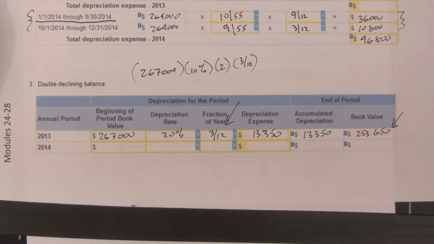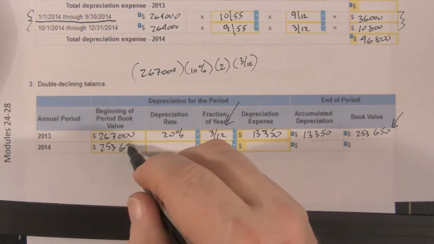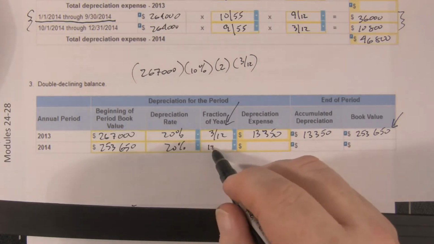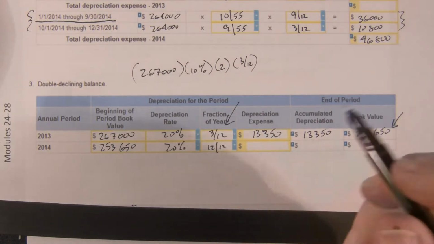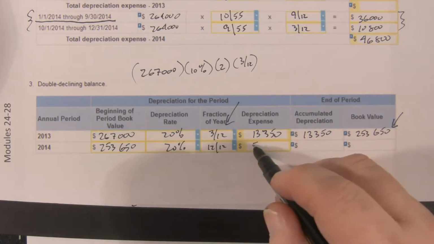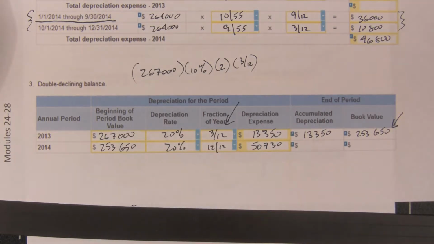And from that point on, it works exactly the same. 253,650. It's still 20%. From now on, it's 12/12 until we get to the end. So our depreciation expense now is $50,730. Just work out that.